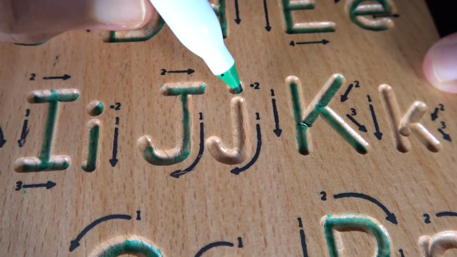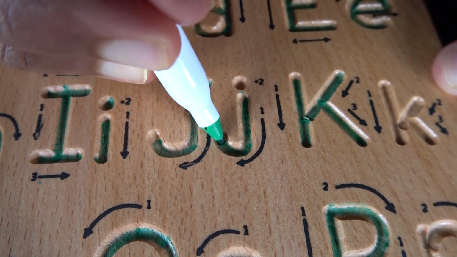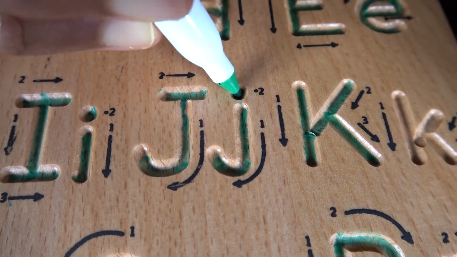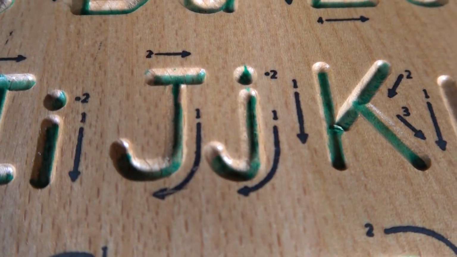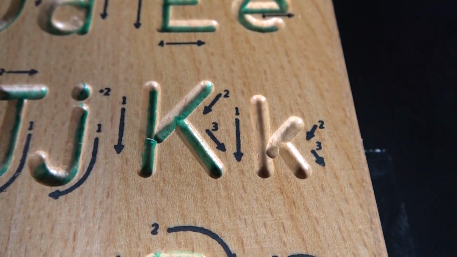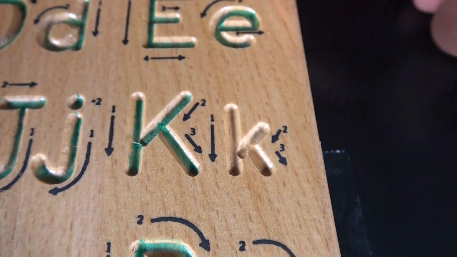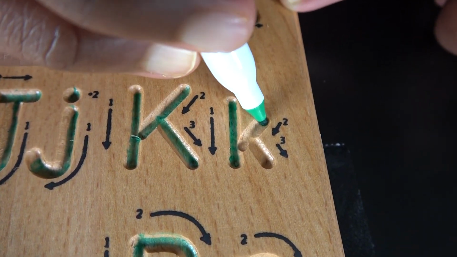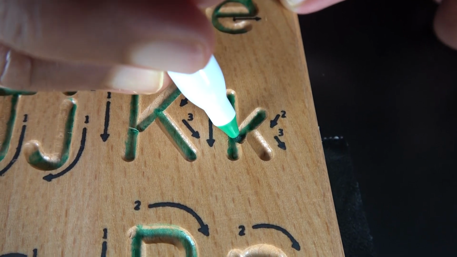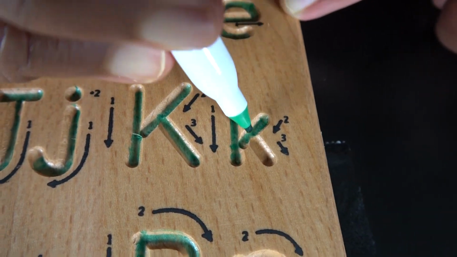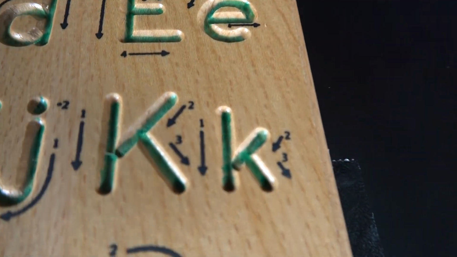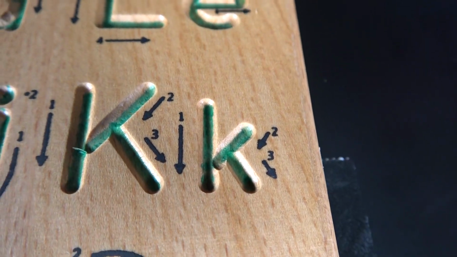Now it's time to write lowercase j. We'll start right here and curve down. Now that we've curved down, we make the dot like this. That is lowercase j. Now it's time to write lowercase k. We'll start right here, go down, then go from here and connect to this straight line, then go back right here to the center and go out. That is lowercase k.